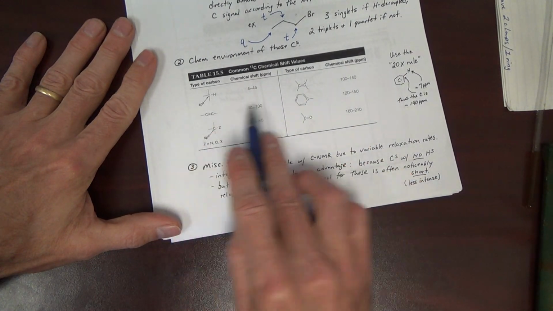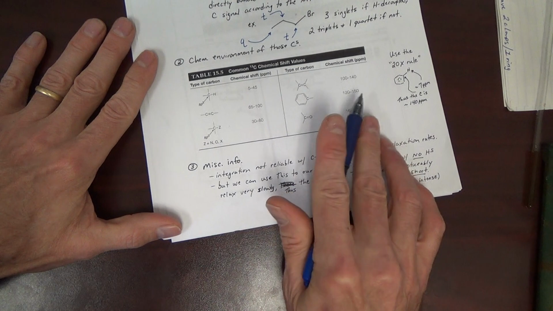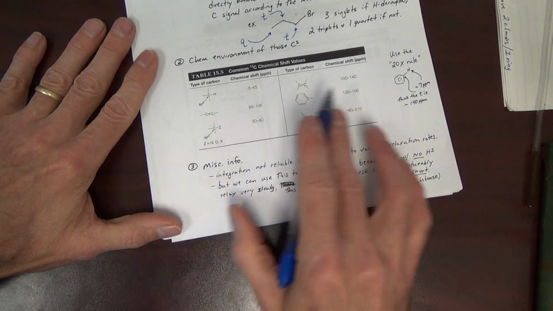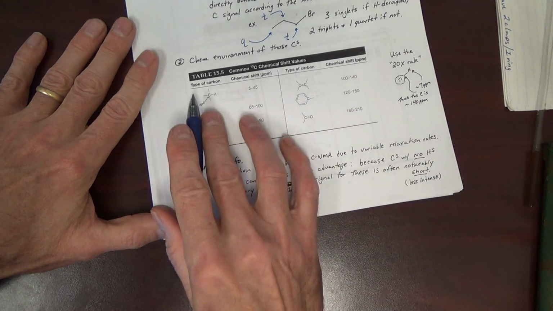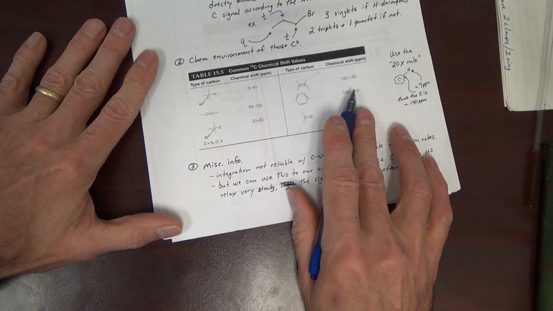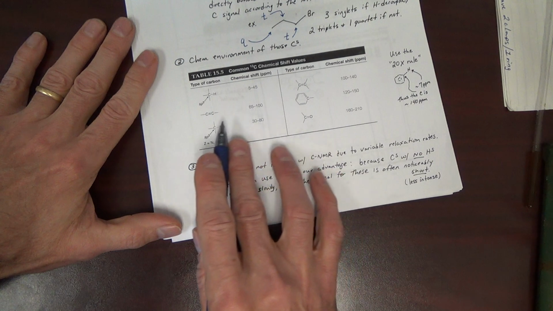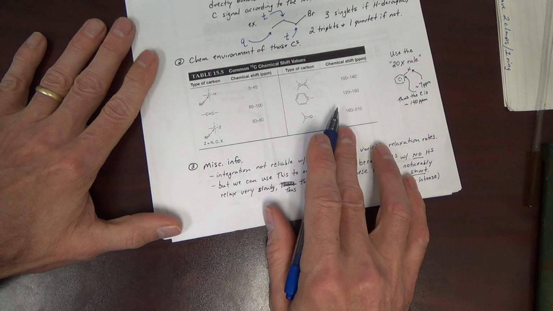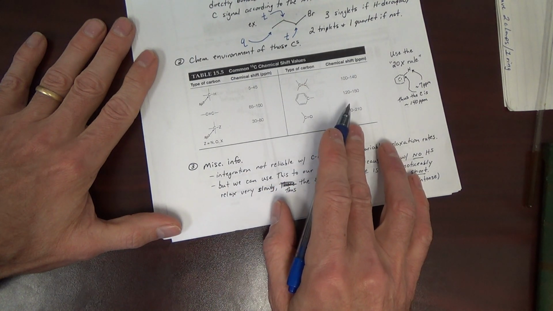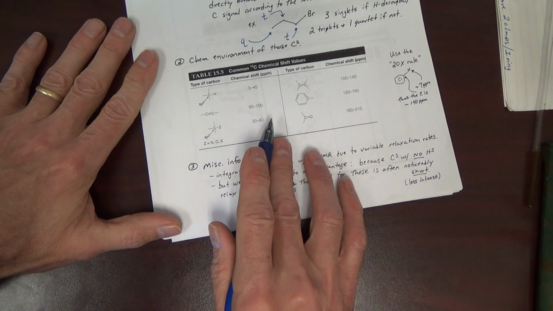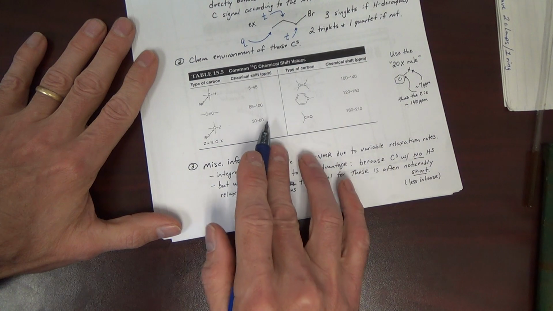And we can also tell, depending on the location of those signals, what type of carbons we're dealing with, just like with proton. And so we have tables which show chemical shift values, ppm values, or so-called delta values. Now, if you know your proton chemical shifts, you really are halfway there in learning these.